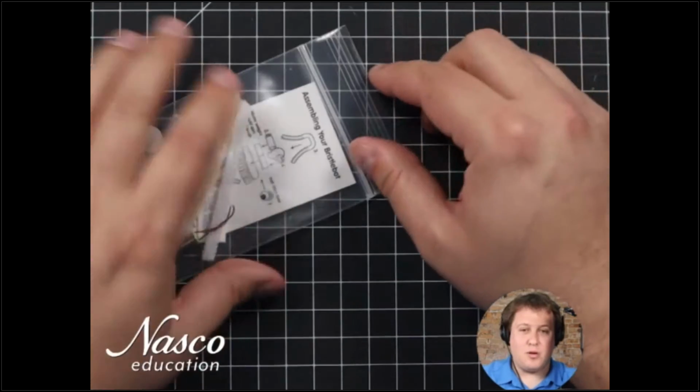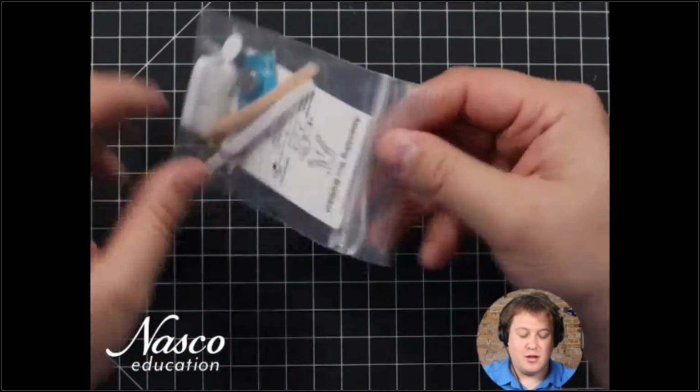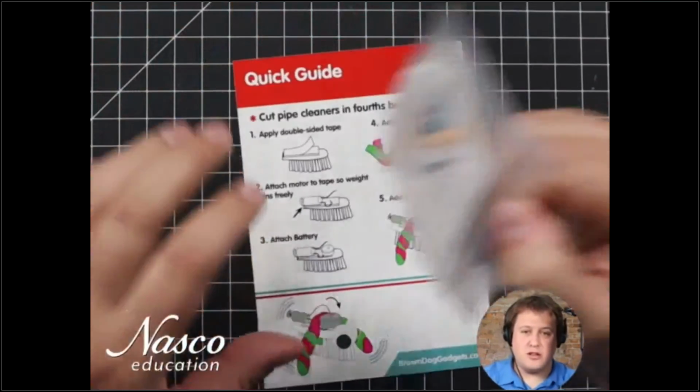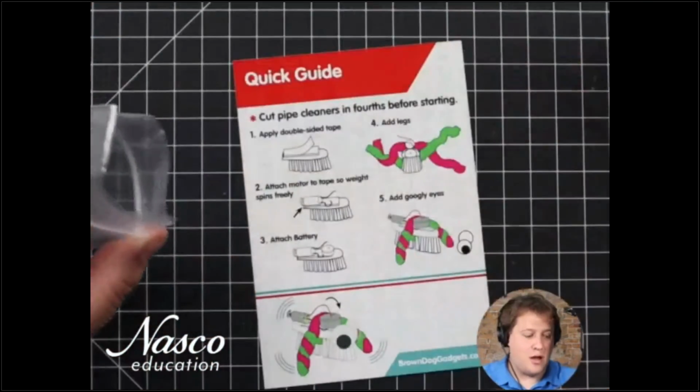So we're going to pop open one of these kits right here. I have a single one here from our warehouse, and I'm going to also grab my little direction set here. We have a big old direction set on nasco.com.